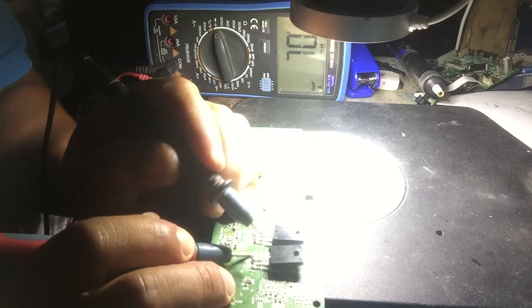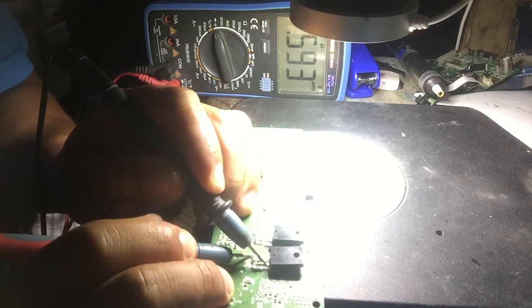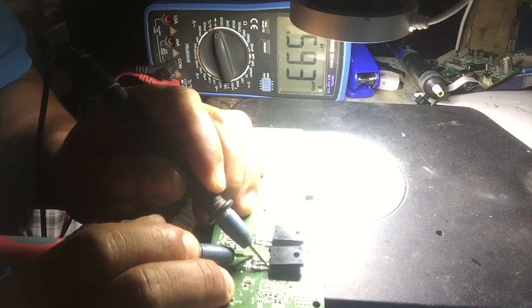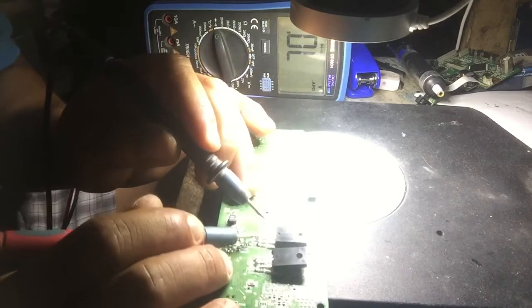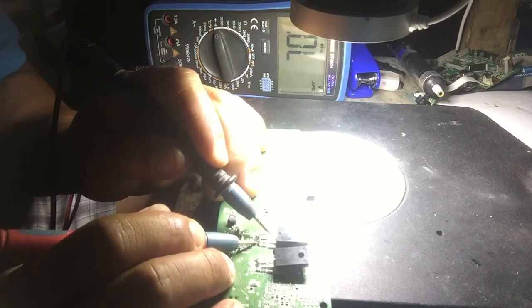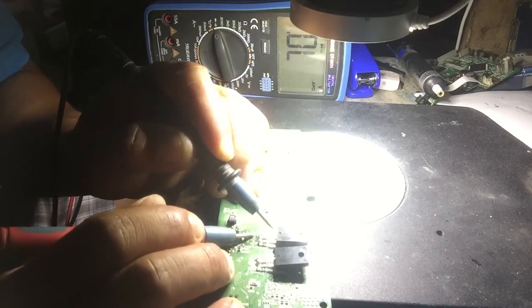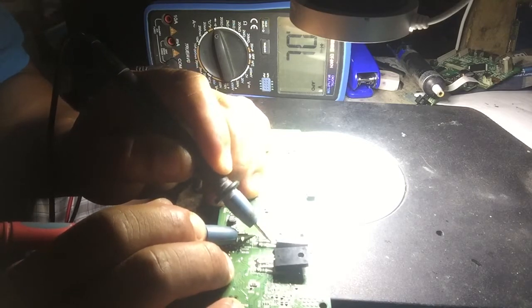But when we reverse it, it has a reading of 592, up to 593. The same with the C644. It has a reading when the black probe is on the left and the red probe is on the right. But when we reverse it, it is OL, the same.